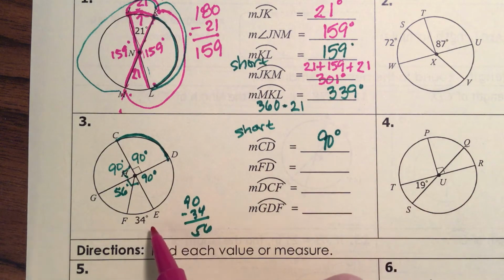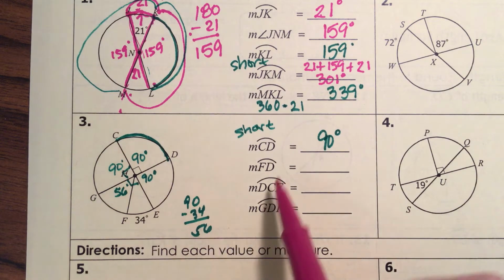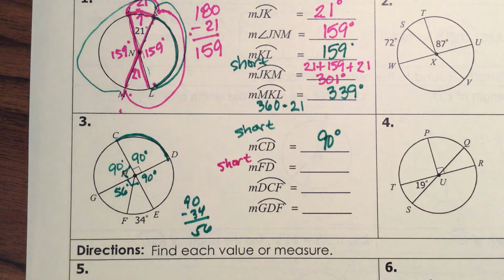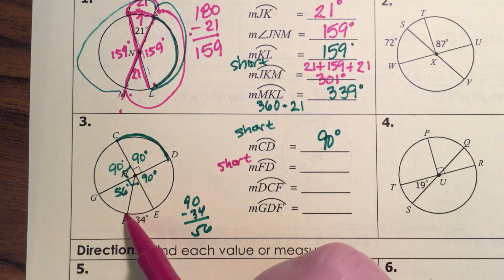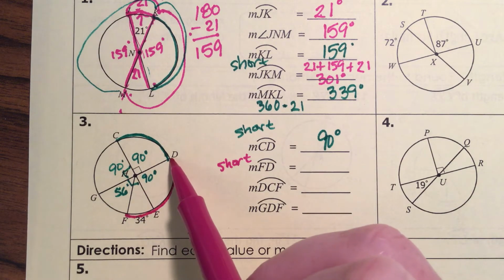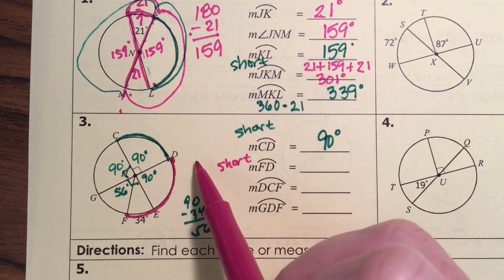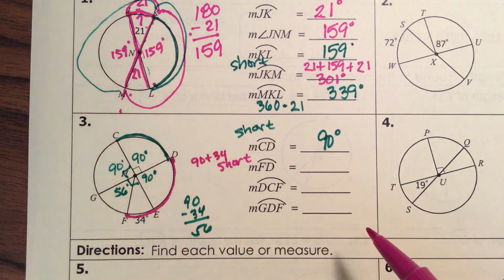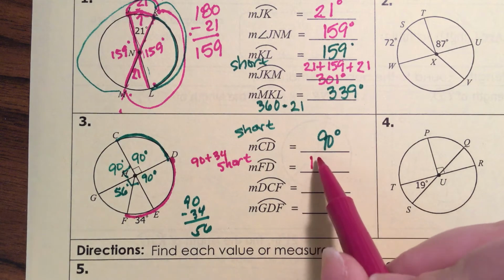I'm going from F to D, we want the shortest way from F to D. I'm going from here to here. So we have 90 plus 34, which gives me 124.